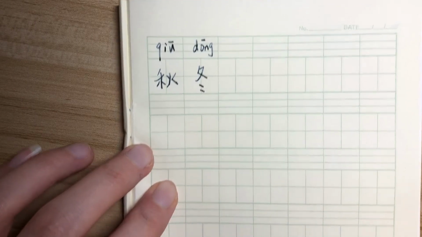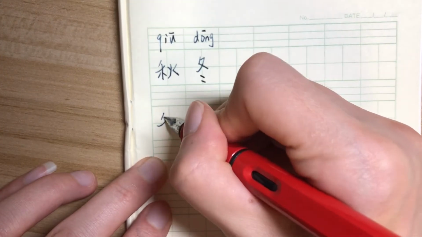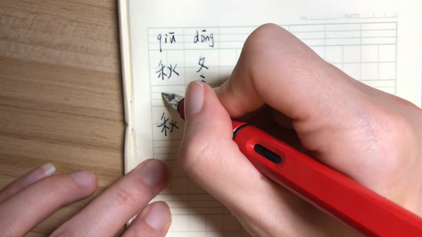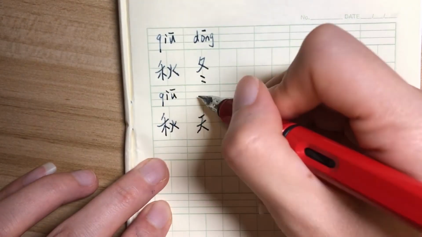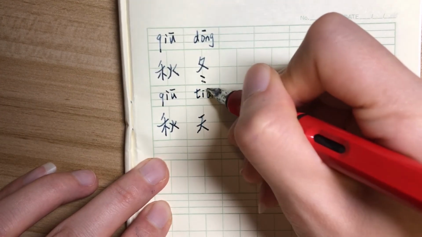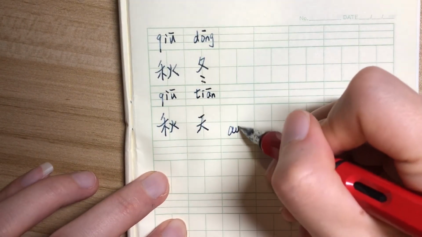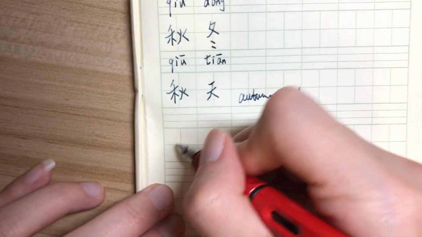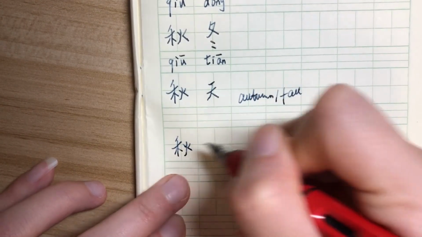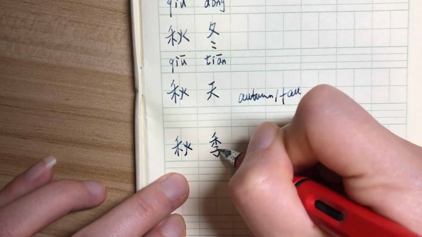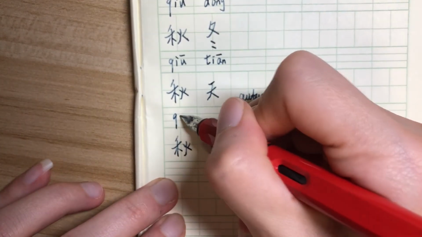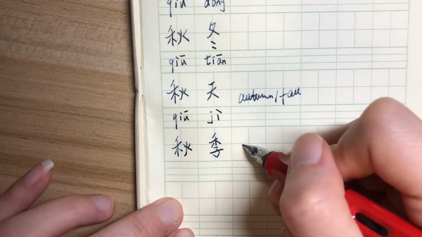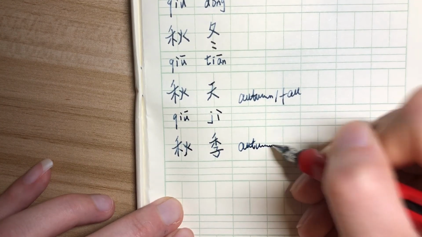Now let's look at some phrases. The first phrase is 秋天. It means autumn. qiū, tiān, 秋天. It means autumn or fall. And next, 秋季. It also means autumn. qiū, jì, 秋季, also means autumn or fall.